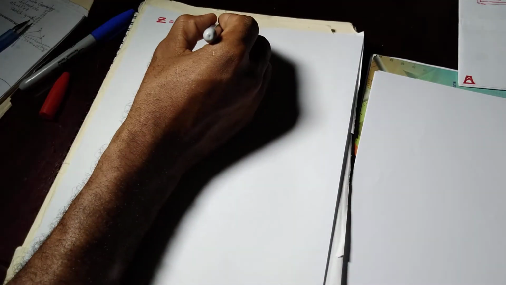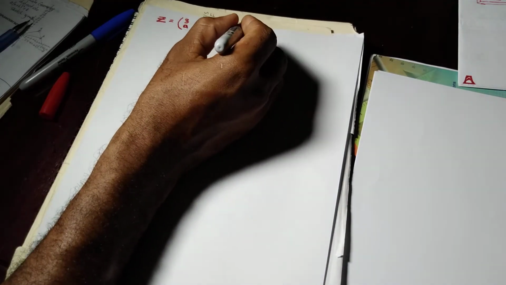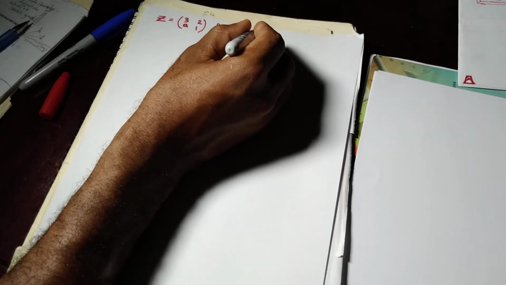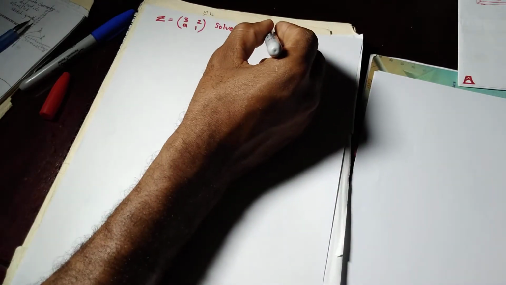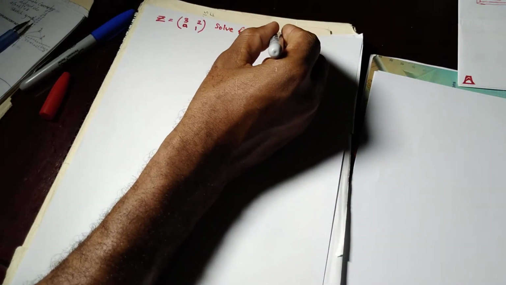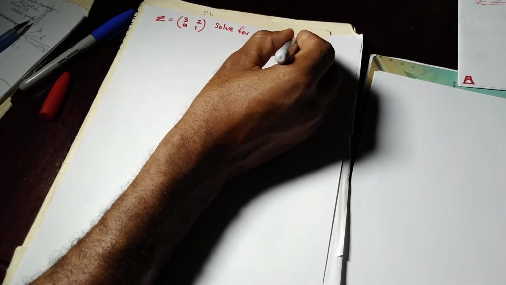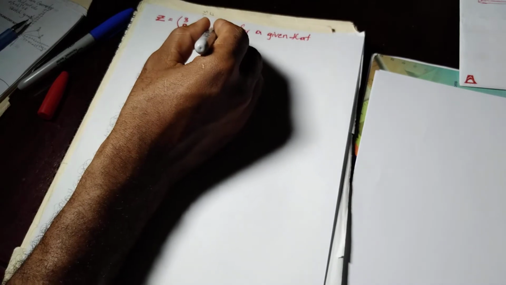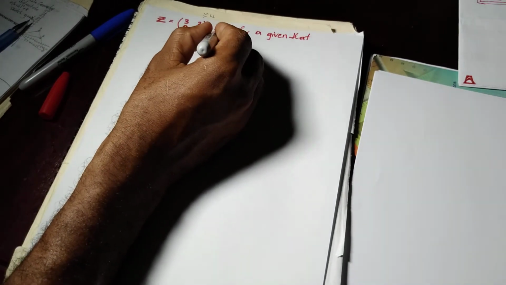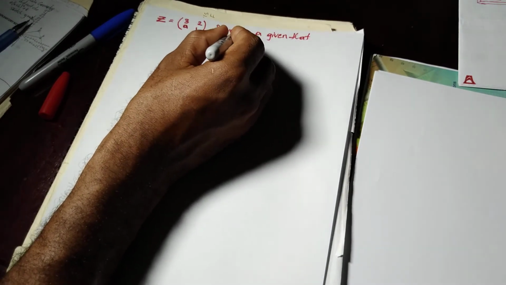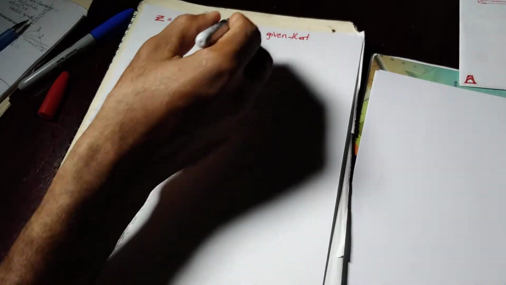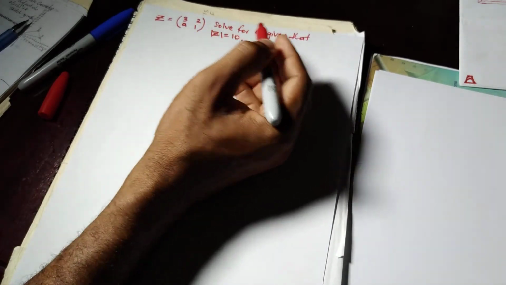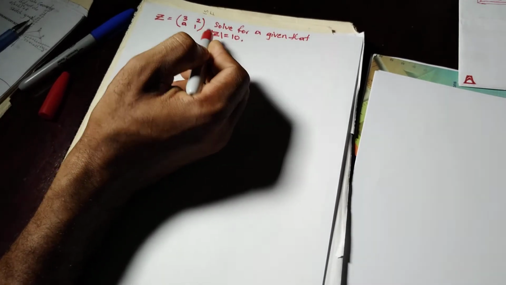And they said to solve for A given that the determinant is equal to, let's say, 10. So what they're saying here is that the determinant is 10. So solve for A given that the determinant is 10.